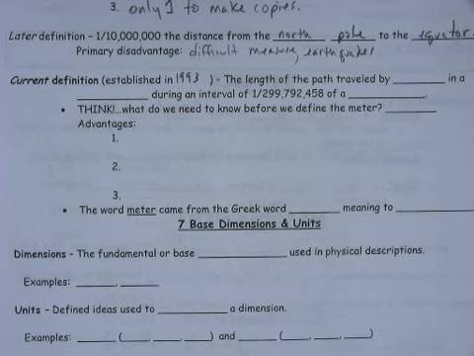So if you get a certain type of atom, or maybe two of the same identical atoms, like helium or oxygen, get two helium atoms, they're both going to vibrate in the same manner, and you can use those vibrations to determine or make up or define what a meter is.